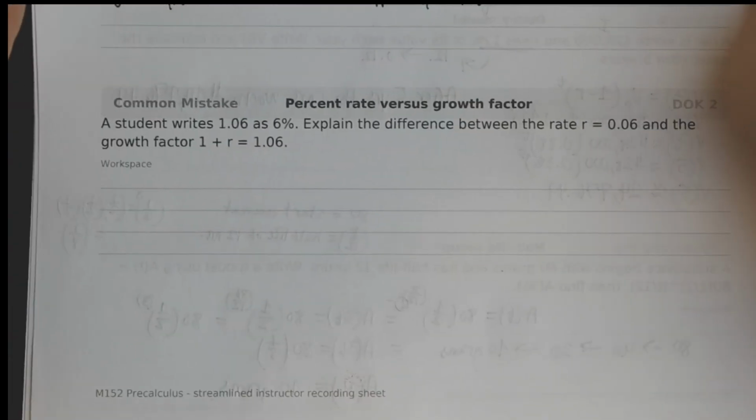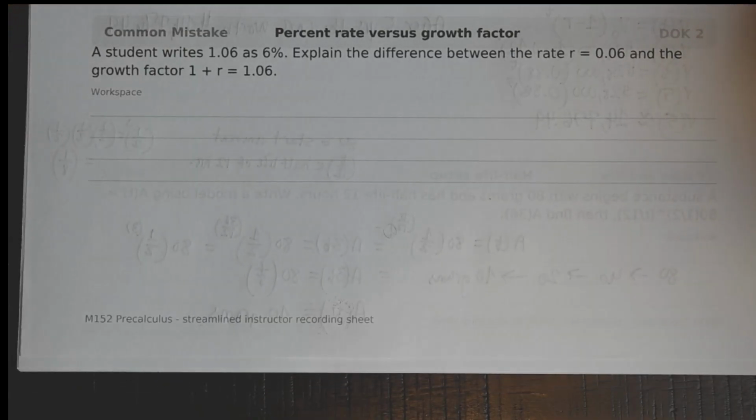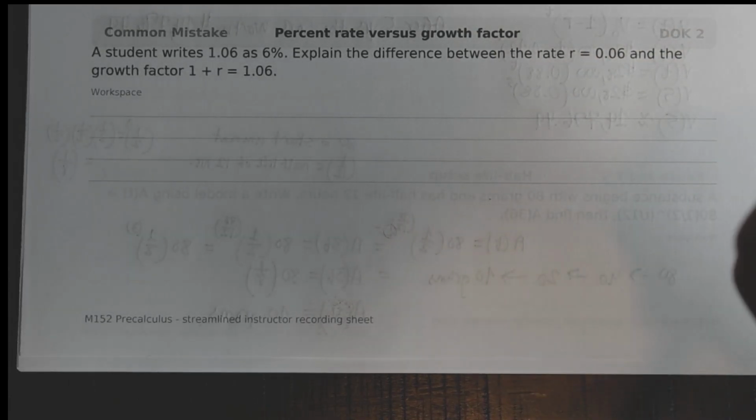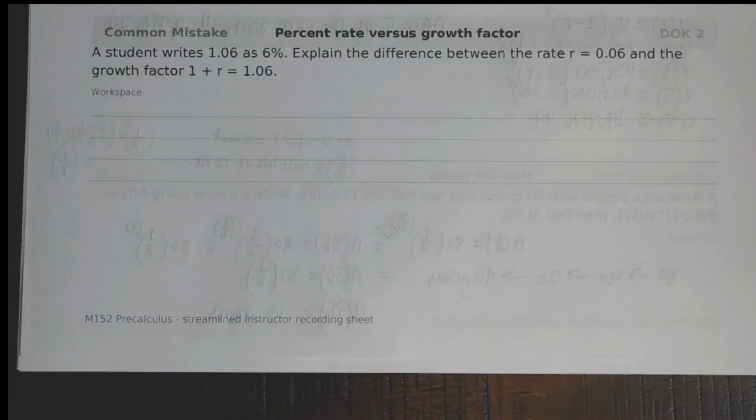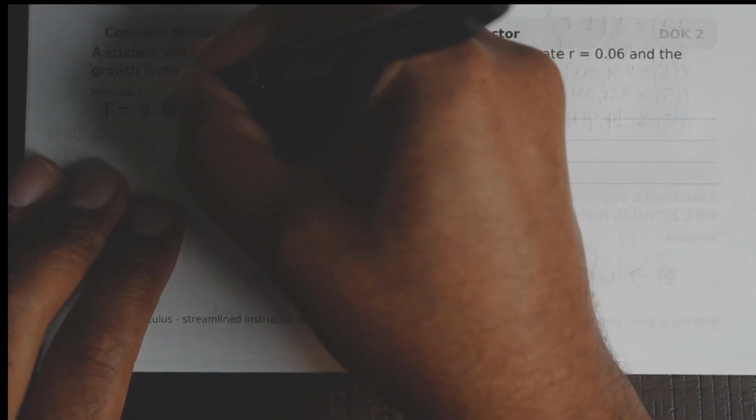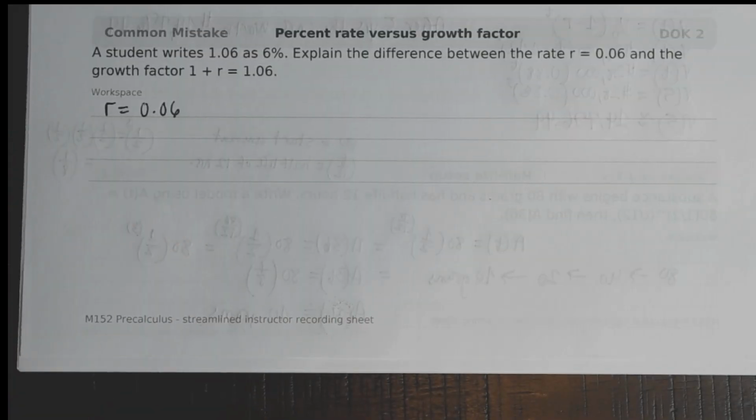All right. And then the common mistake, capstone, is a student writes 1.06 as 6%. Explain the difference between the rate and the growth in this case. So the mistake is simply confusing the rate with the growth factor, because the rate is the percentage change written as a decimal. So if it was 6%, then r would be equal to 0.06, right? The growth factor is what we multiply by each time period.